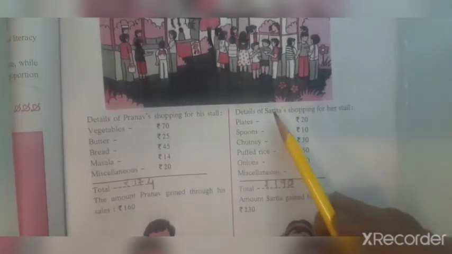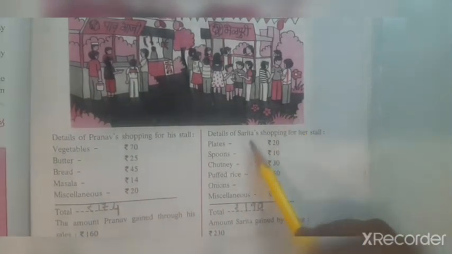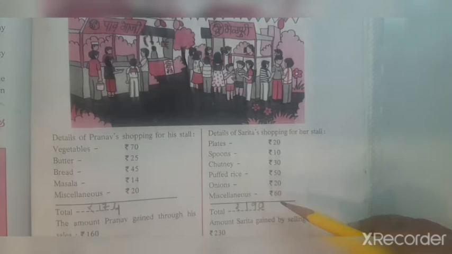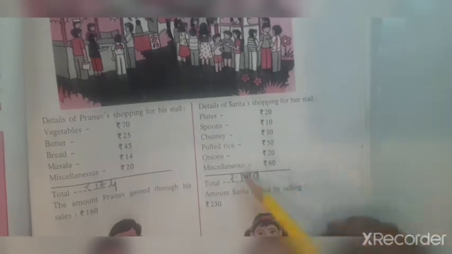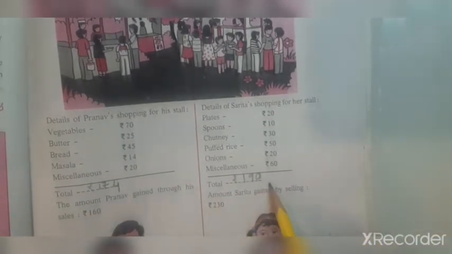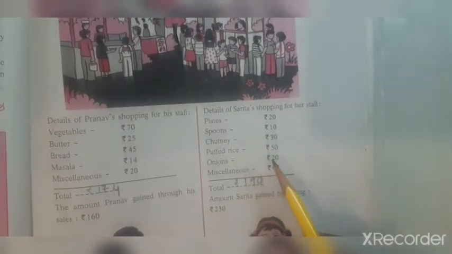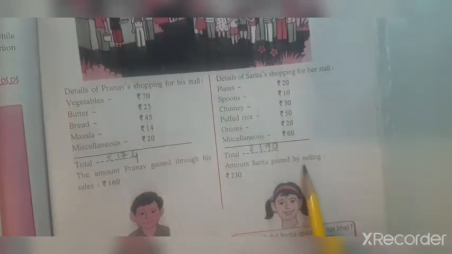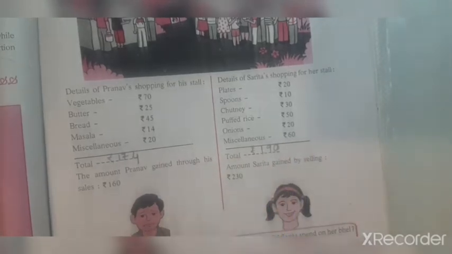Now you can see here, we'll check for Sarita. Sarita's stall, she was selling bhel puri. Whatever things she required for making or serving bhel puri, she brought all these things, and after adding the total, she had to spend 190 rupees. After spending 190 rupees, she could make the bhel puri and put up the stall. After selling bhel puri on her stall, she got 230 rupees. Each one has spent something and each one has gained something.